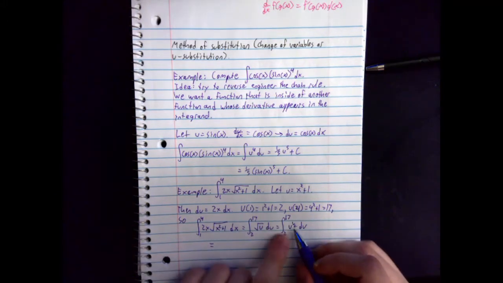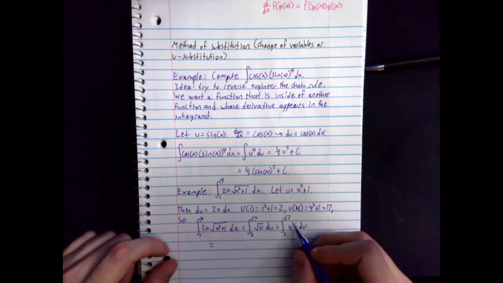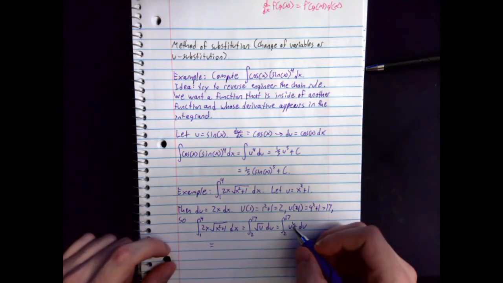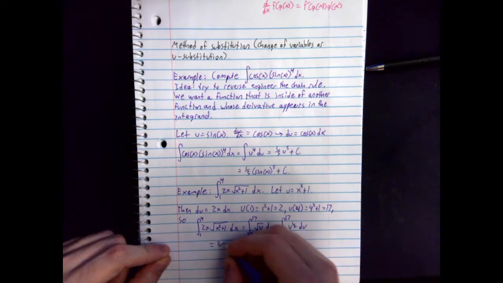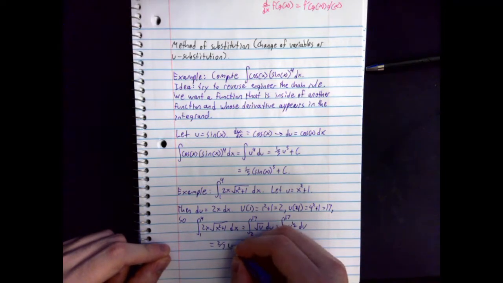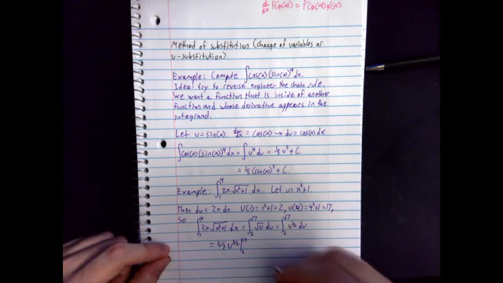This is going to equal, what do I do for the power rule? I add 1 to the exponent, and then I divide by that new exponent. So if I add 1 to 1/2, I get 3/2, and then when I divide by 3/2, I just flip the fraction. So I'm going to get 2/3 u to the 3/2 evaluated from when u goes from 2 to 17.